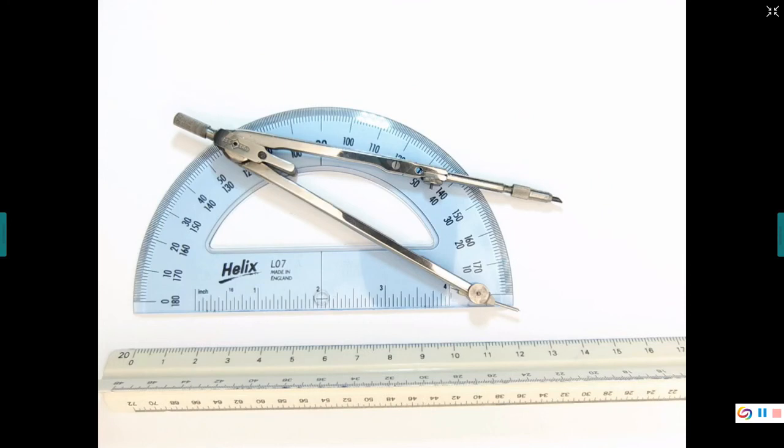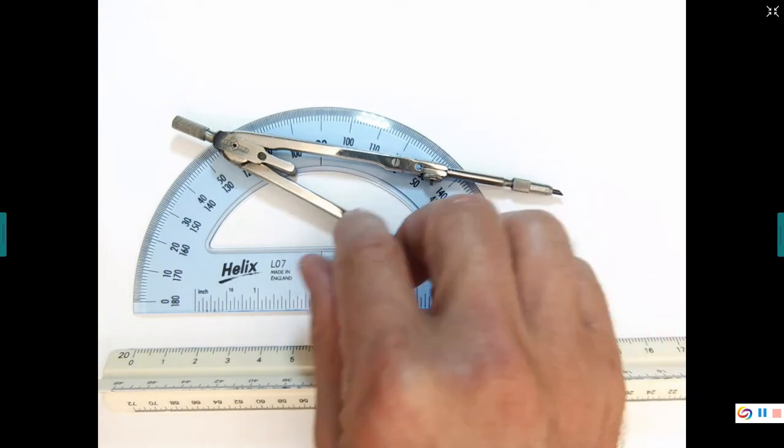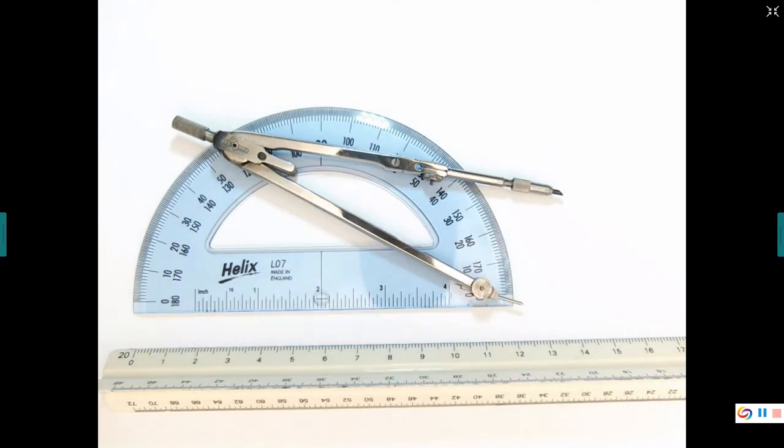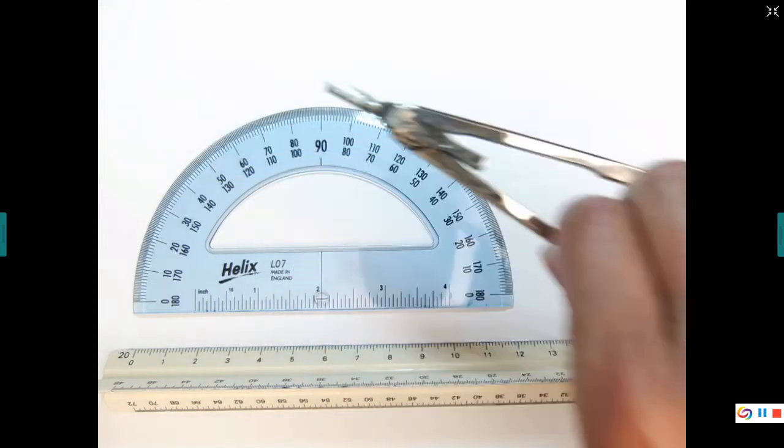Degree and radian measure. Follow along with this activity by finding yourself a compass, protractor, and some kind of straight edge. If you don't have those things, you can freehand it, but it might look a little bit better if you have the appropriate tools.